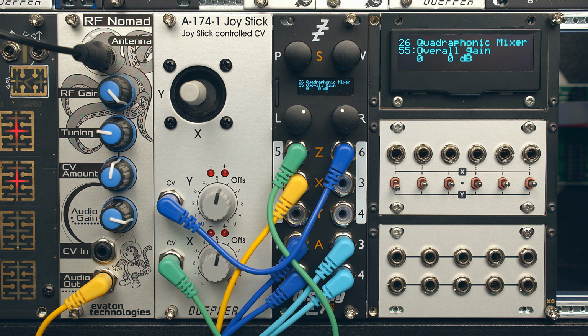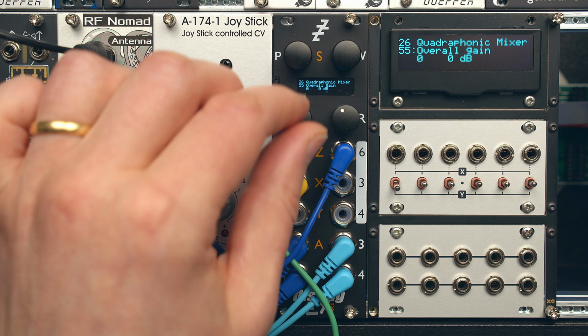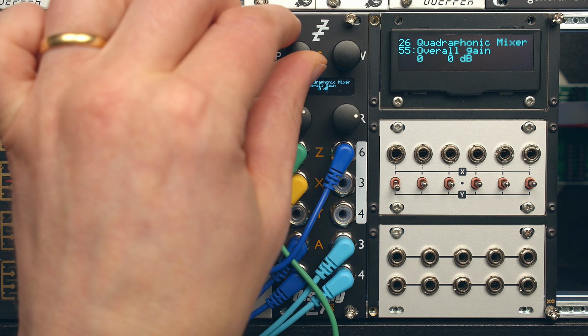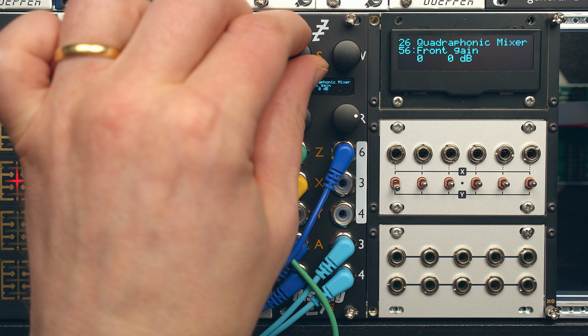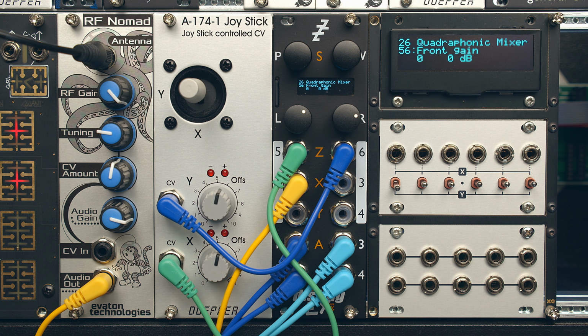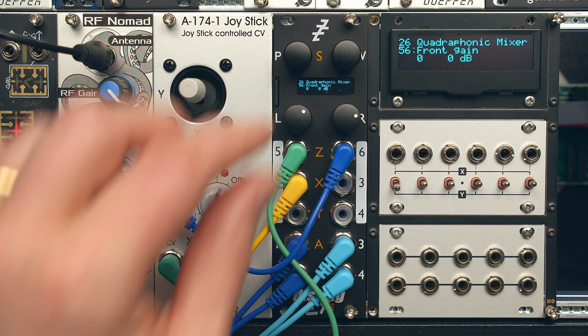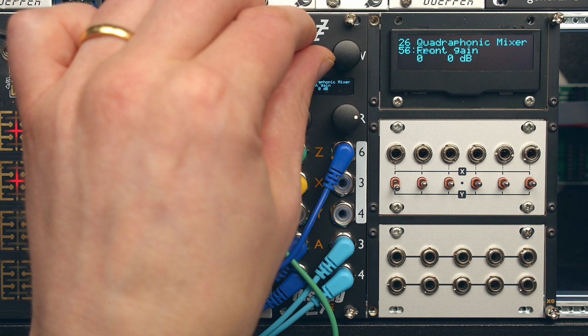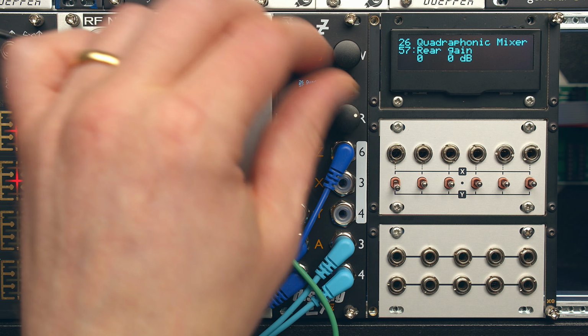Now there's a few kind of utility controls right at the end of the list. Overall gain is as you'd expect. It makes everything louder or quieter. And then you've got front gain and rear gain. If you need to separately balance the two speaker pairs, maybe you can't actually get 4 of the same speakers and you've ended up with 2 stereo PAs pressed into service as a quad PA, you might want to adjust the gain separately. So actually front adjusts the front and rear adjusts the rear.